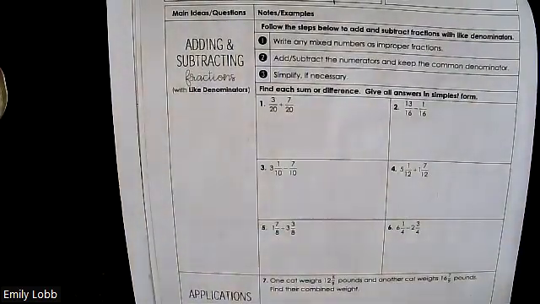These are already fractions. They're not mixed numbers, so we can skip step 1. We can move on to step 2.